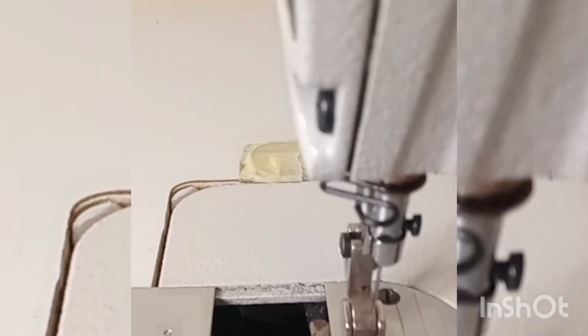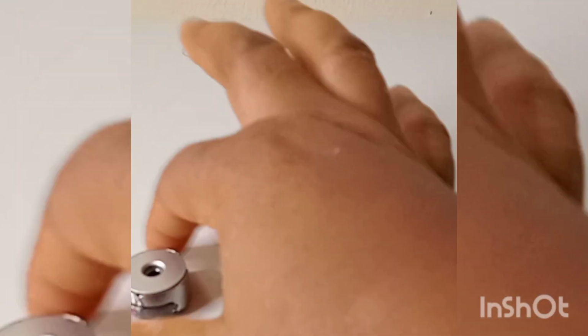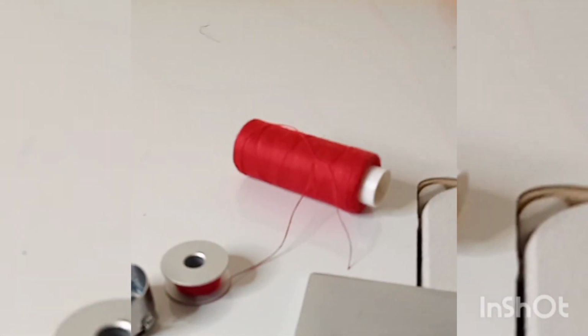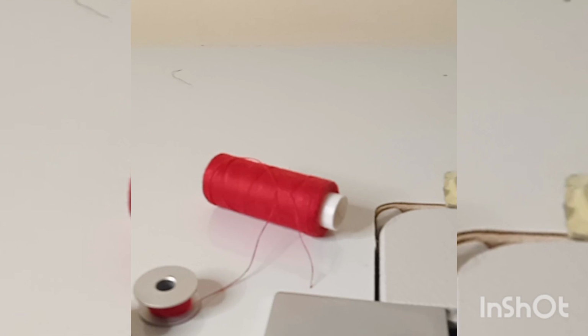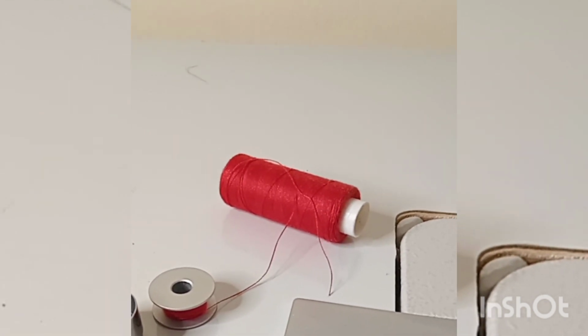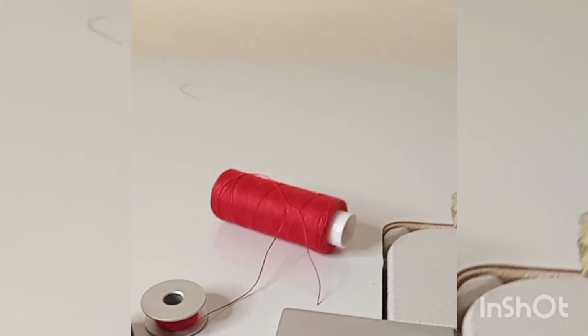There is no way you can stitch any outfit when your bobbin and your bobbin casing is not perfectly fixed to the bobbin housing. You won't be able to stitch, right? Whatever happens all the way on the body of your machine happens successfully because something is right underneath.